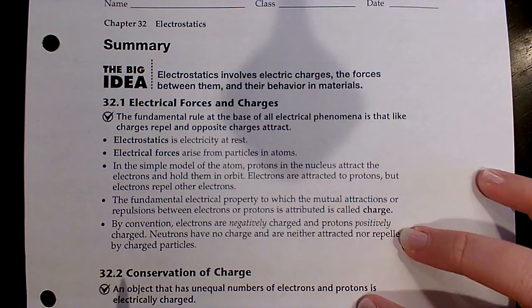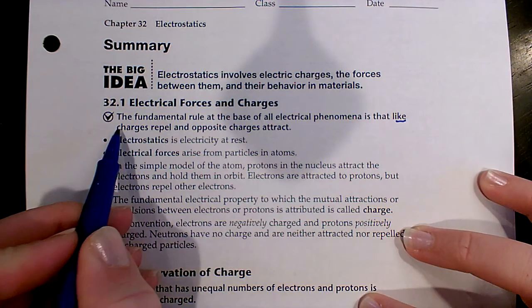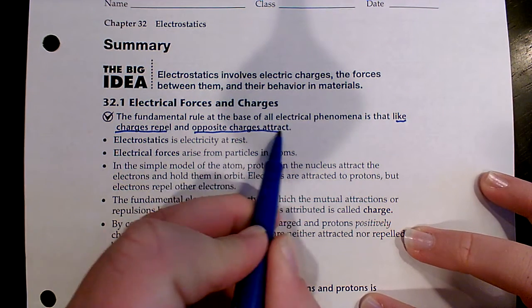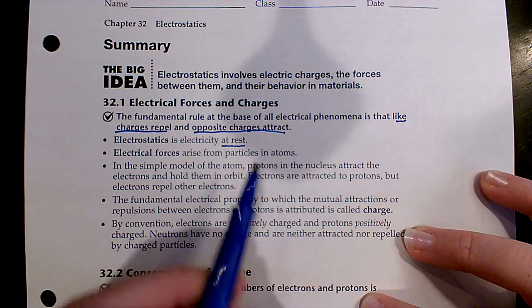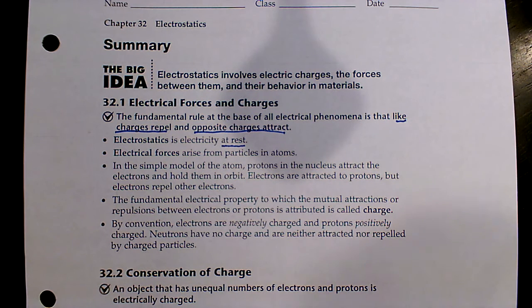So this is not new information, I hope. We have like charges repel, opposite charges attract. This is a key idea. This is electricity at rest. We have charges on different materials that can attract or repel each other, but we're not talking about electrical current. It's charge at rest.